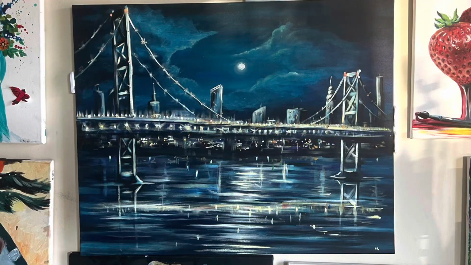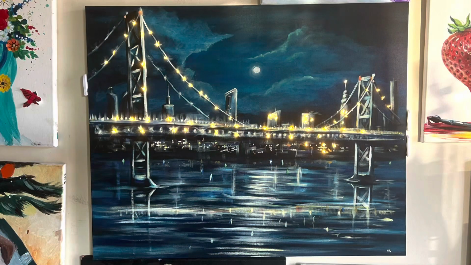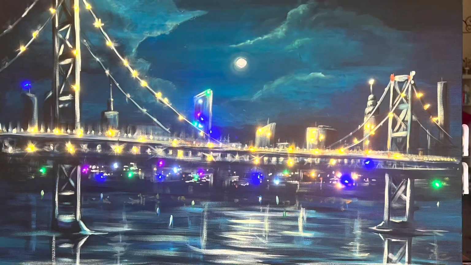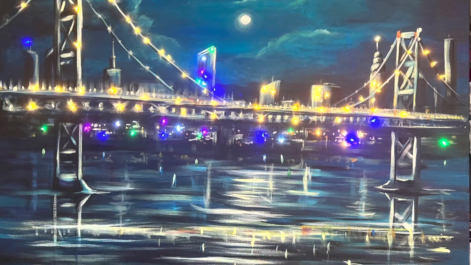This is how the painting looked without the lights. Now I turn on just one color string. And this is the final result when you turn on all the lights.